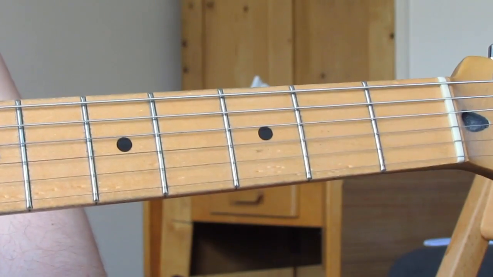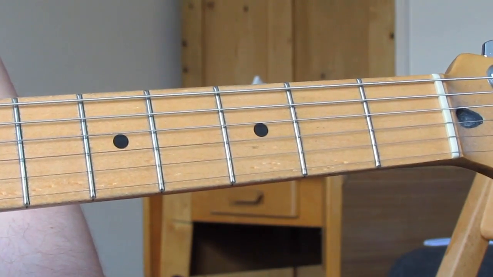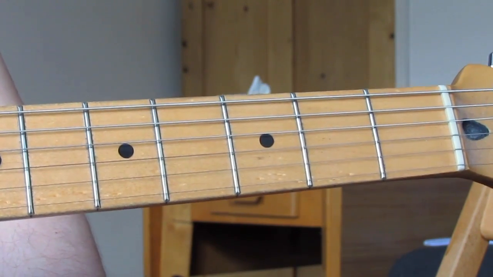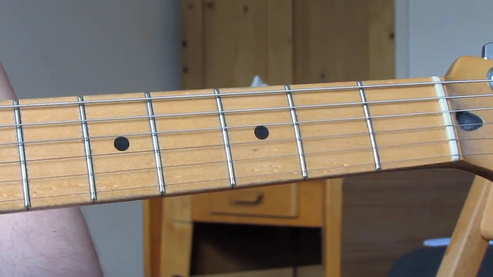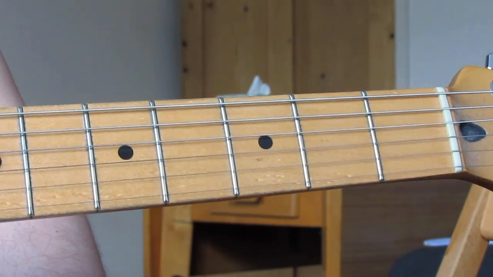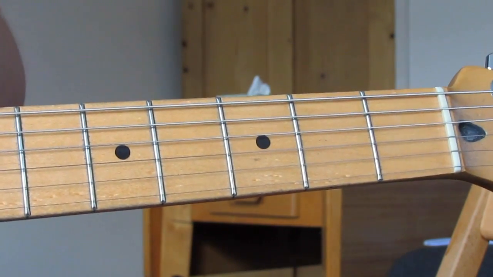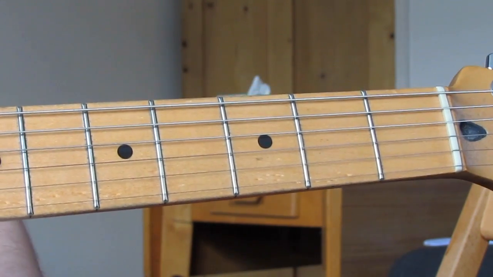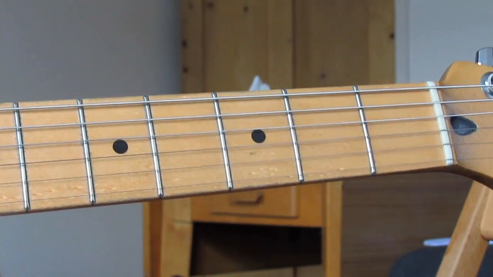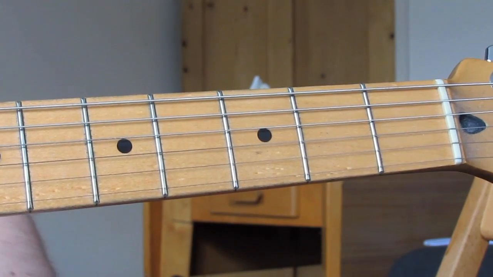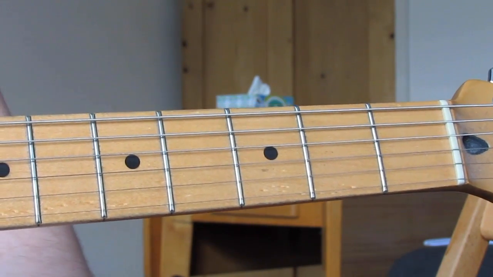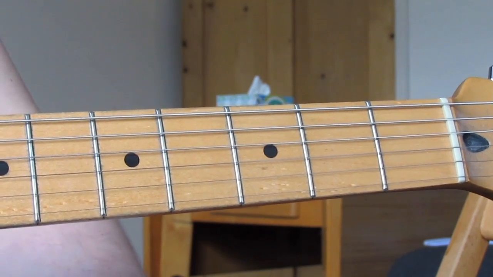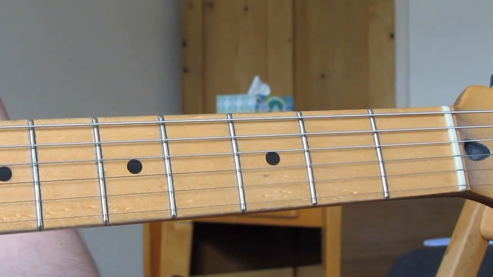Hi guys, today we're going to talk about changing keys, okay? So basically everything we've done so far has been in the key of A, okay? For today, we're going to keep it relatively simple. We're just going to take the 12 bar and transpose it to the key of E, okay? So we're going to take our 12 bar and move it to E, and we're going to go through all the little bits basically.